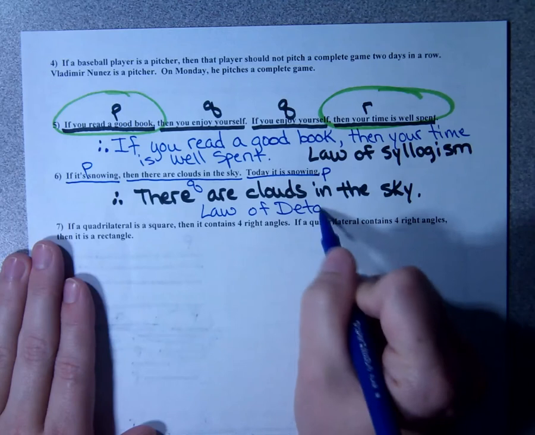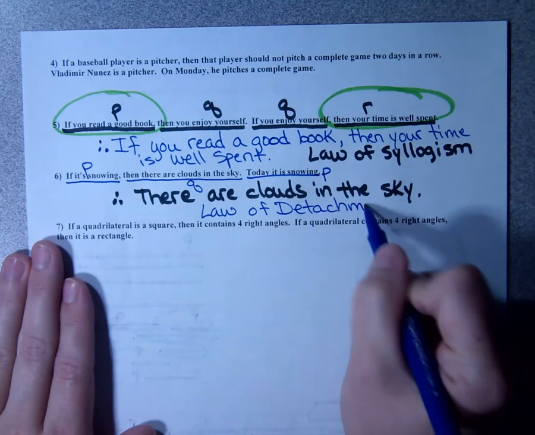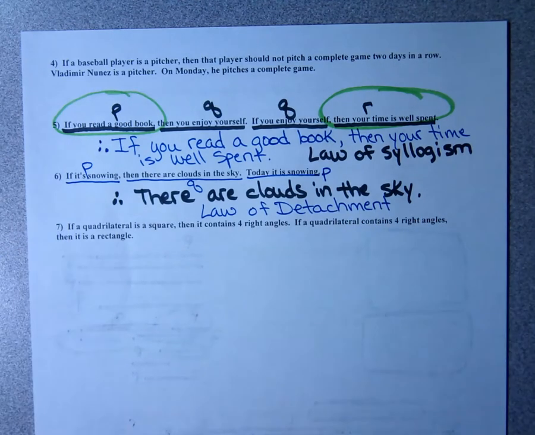PQ, PQ. It's almost like PU, PU, but it's PQ, PQ. So if P happens, Q happens. If P happens, there it is, Q again. All right, and then let's look at this one.